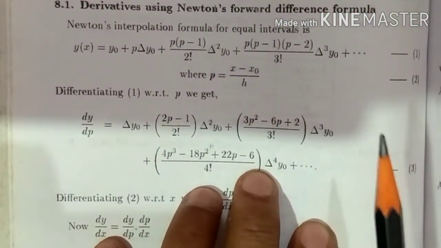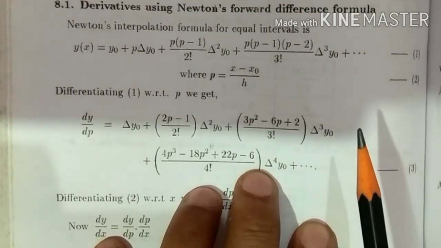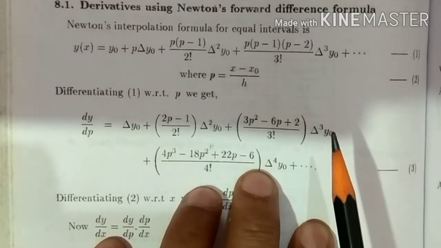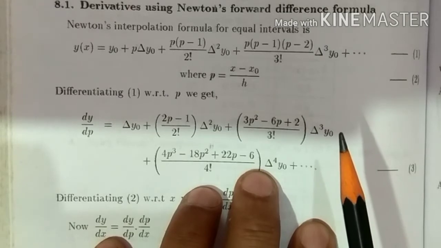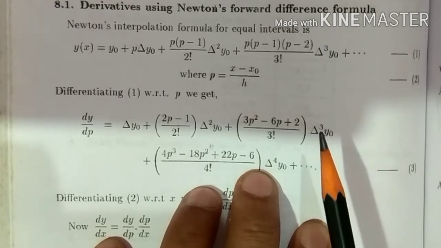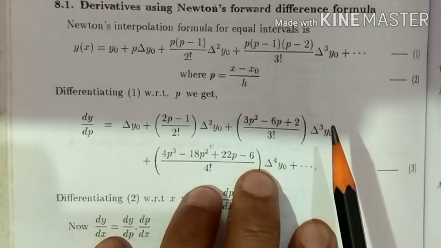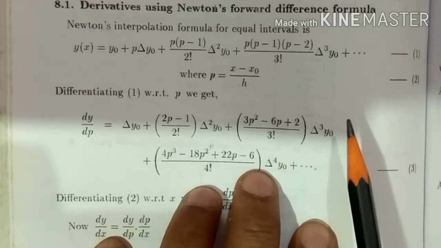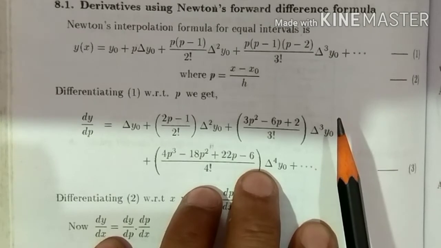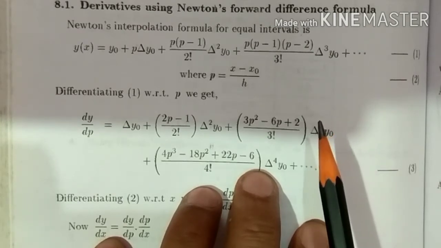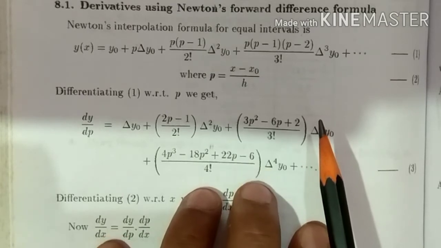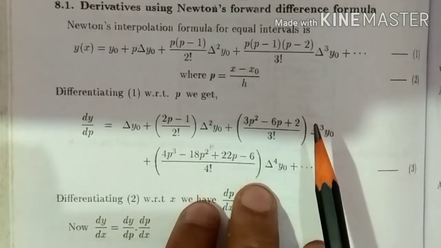Differentiation and integration belong to your Unit 4, and you have to learn this differentiation using Newton's forward difference interpolating polynomial and Newton's backward difference interpolating polynomial. These are the two main interpolating polynomials we can use for finding the differentiation and integration also.